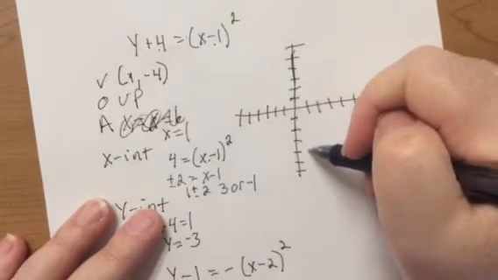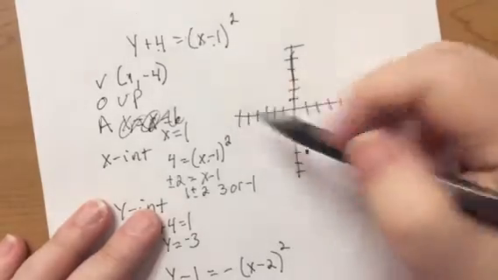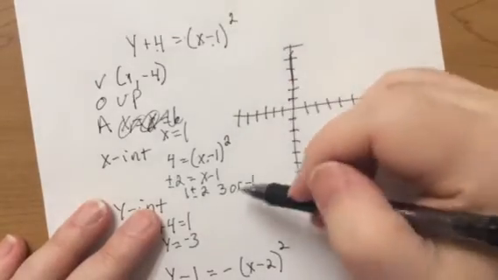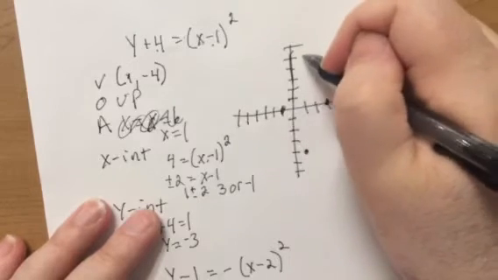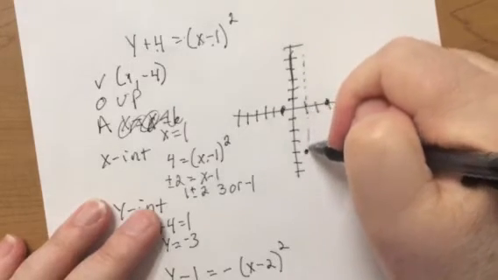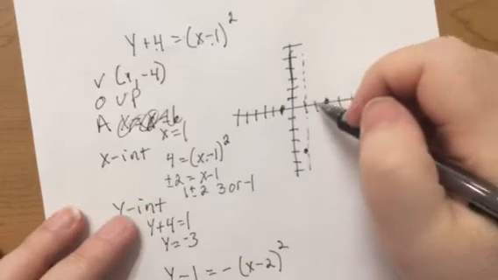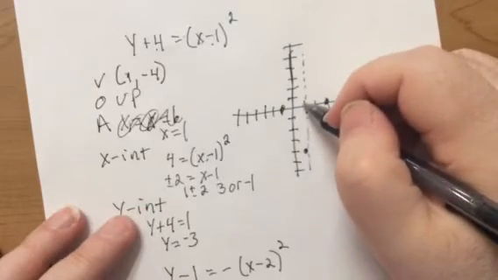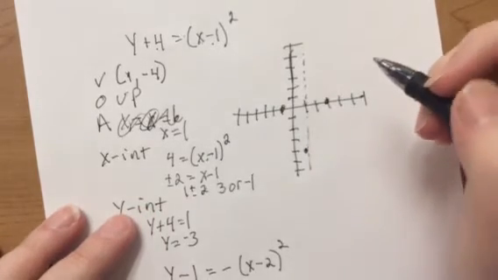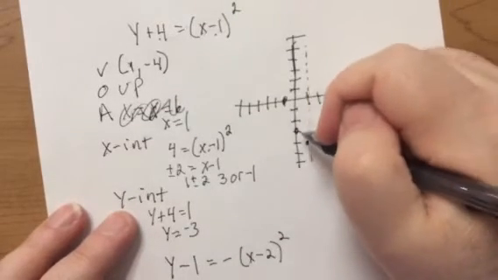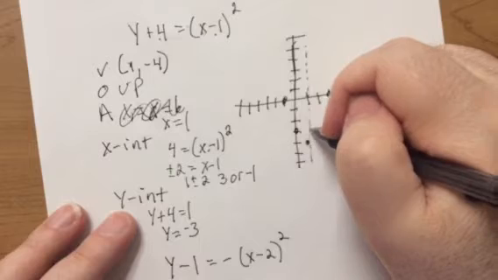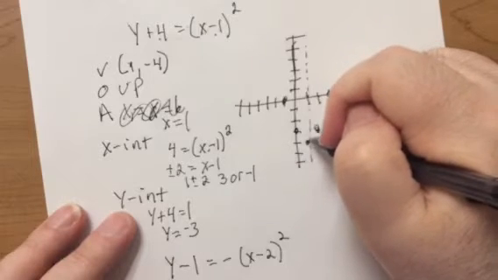1, negative 4. It's going up. It's 3 or negative 1, so 3, negative 1. Now notice the axis of symmetry is right here. So this is 1, 2 units. This is 1, 2, so that's probably right. Then the y-intercept's negative 3. Now if there's 1 unit this way, there has to be 1 this way, 1 unit.